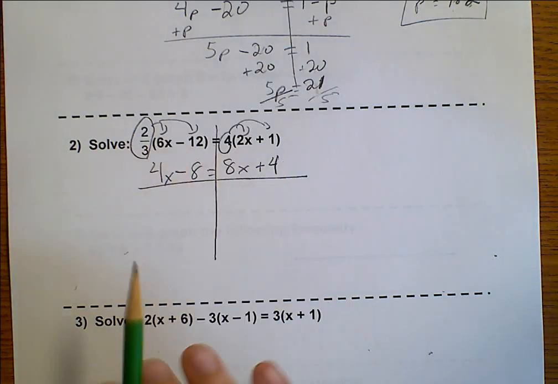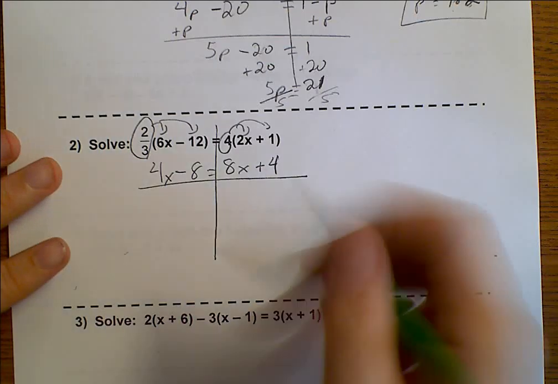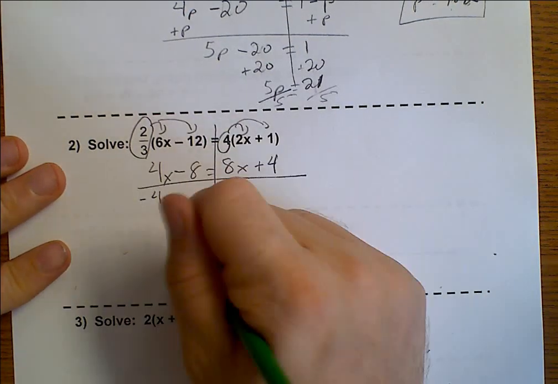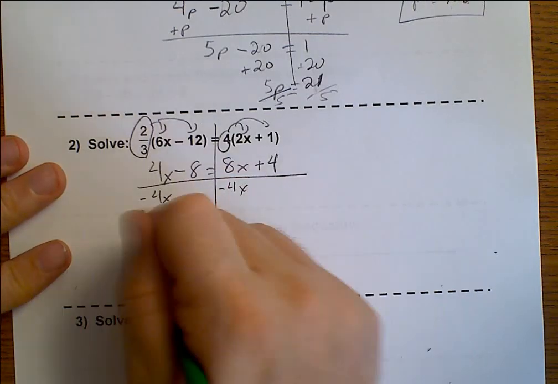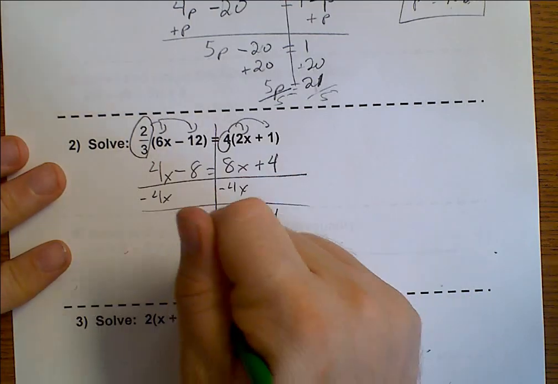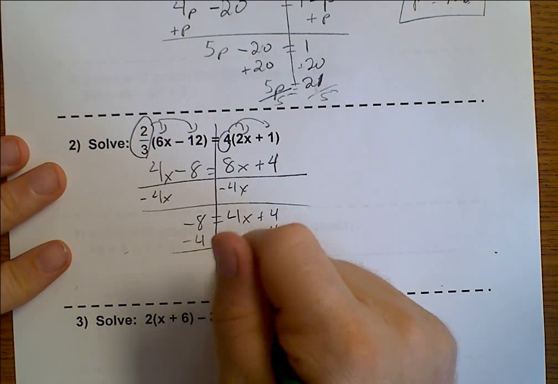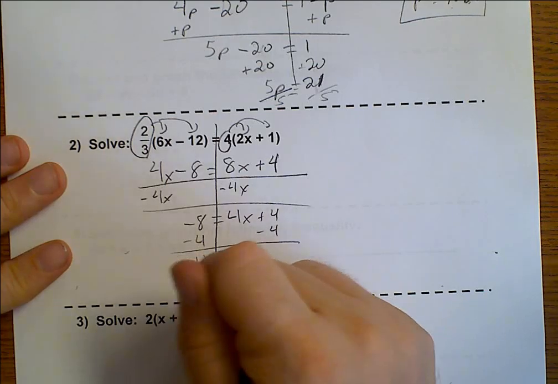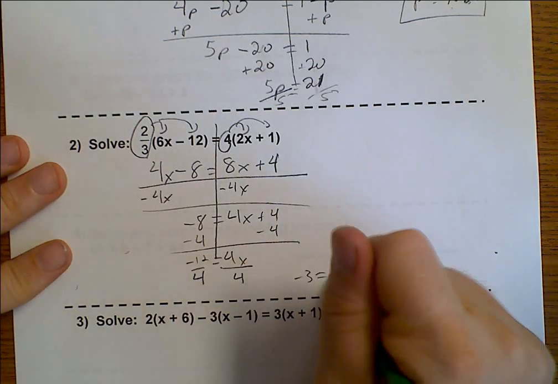I did. Let me move my x's to one side, so I'm going to subtract the 4x from both sides. I get that -8 equals 4x plus 4. We subtract 4 from both sides, we get that 4x equals a negative 12. And when we divide by 4, we get that negative 3 equals x.